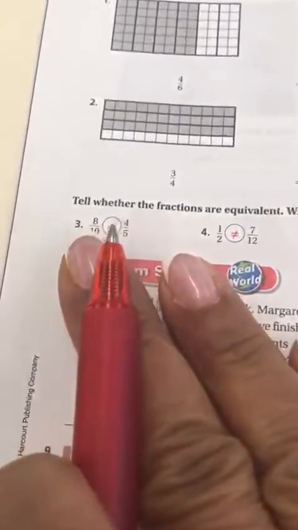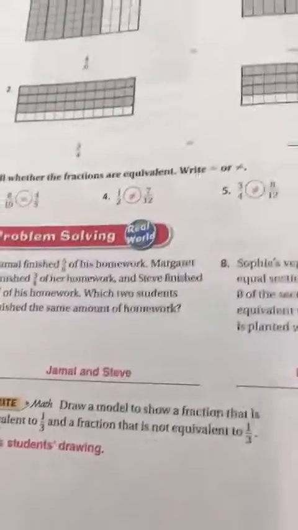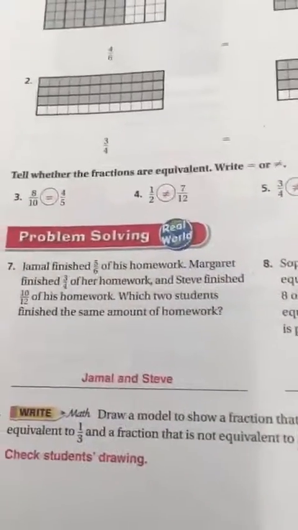Then the student would simply compare these two rectangles visually, and see that 4/5 covers the same amount of the grid paper as 8/10. And so they would write equals right here in the middle. That's how you do problem number 3. And so I suggest that you do the successive problems in the same fashion, always considering the smaller denominator first.